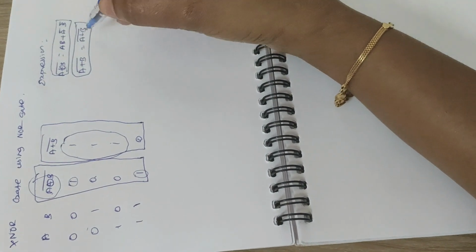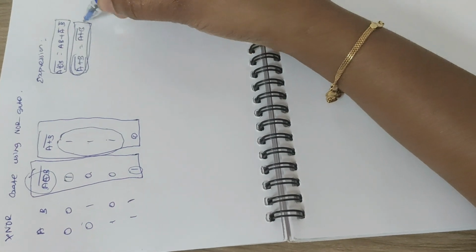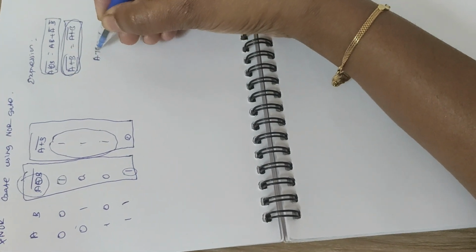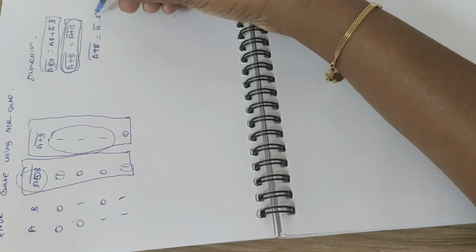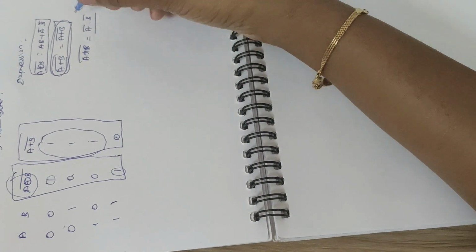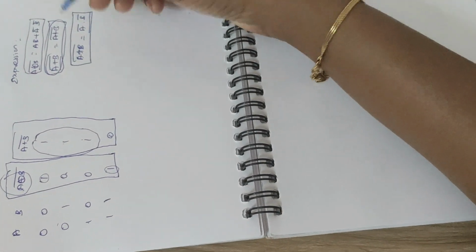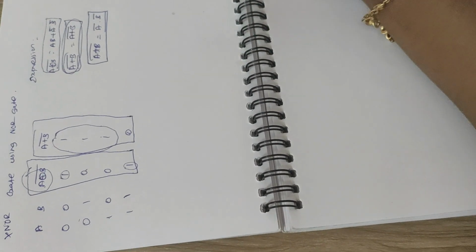If you see the expression of the NOR gate, A plus B the whole bar, and divide it, it will be A bar dot B bar. But this is about the NOR gate, and we will have only NOR gates.